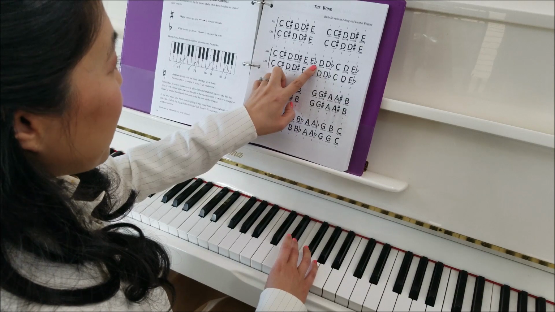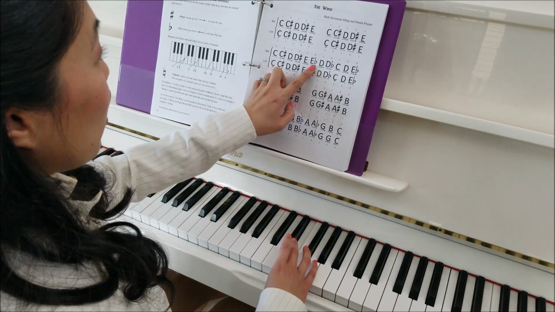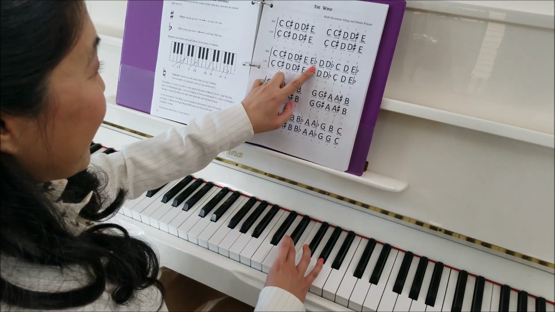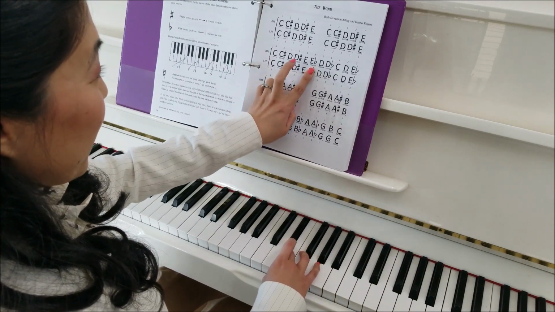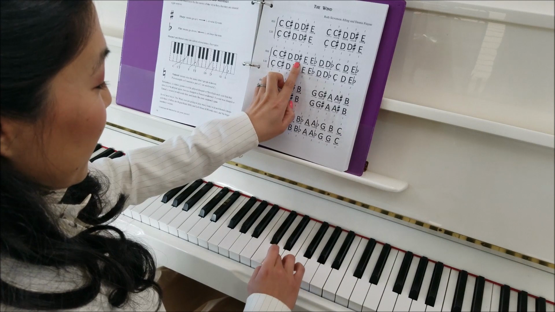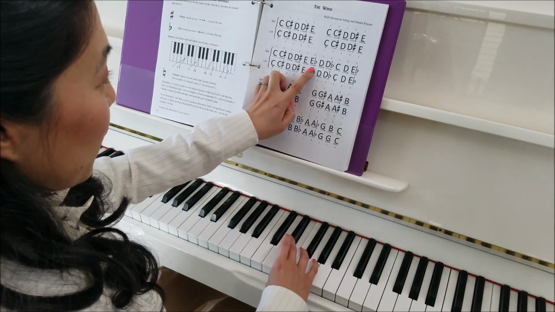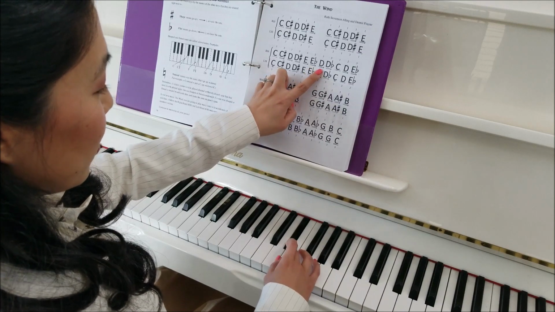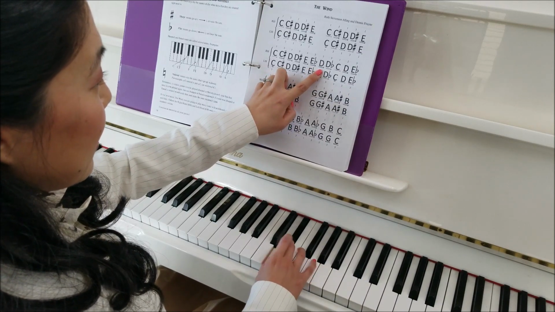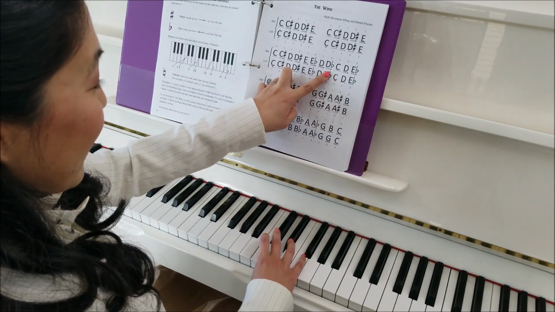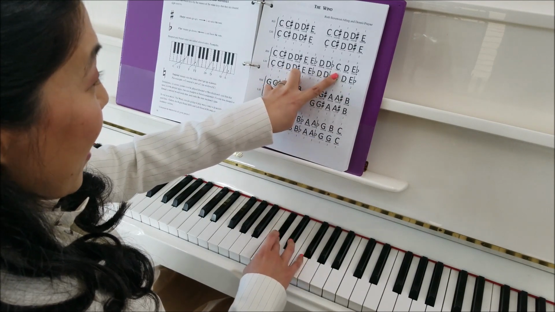What does flat mean? Flat means down, right? Go down or lower the note. So what's below E? Oh, it's E flat. Remember, we also called it D sharp because it's above D. But now we're going to call it E flat because we're going below E. Okay, so then what's below that is D again. And then below that is D flat. Good. And then below that is C.